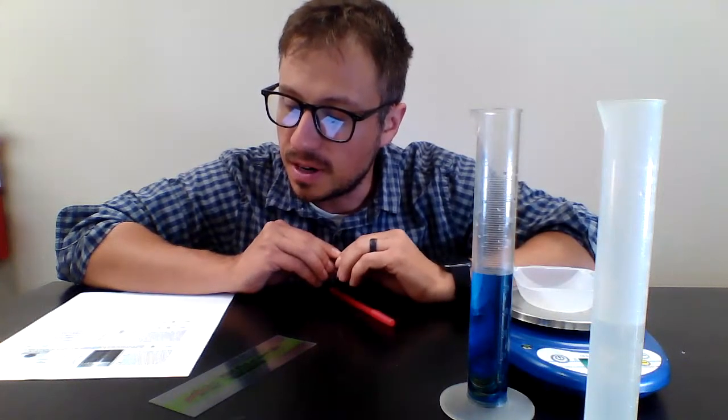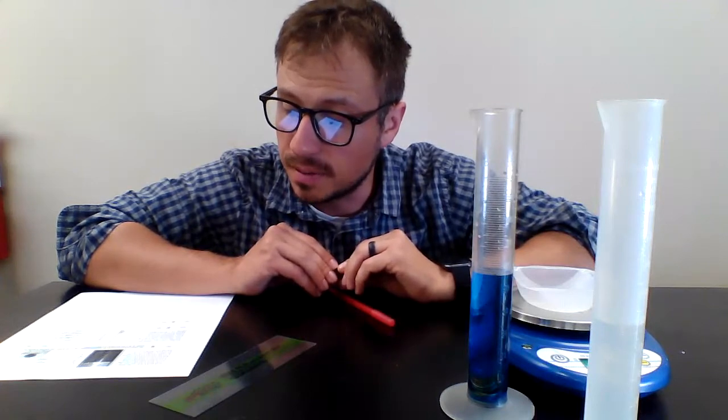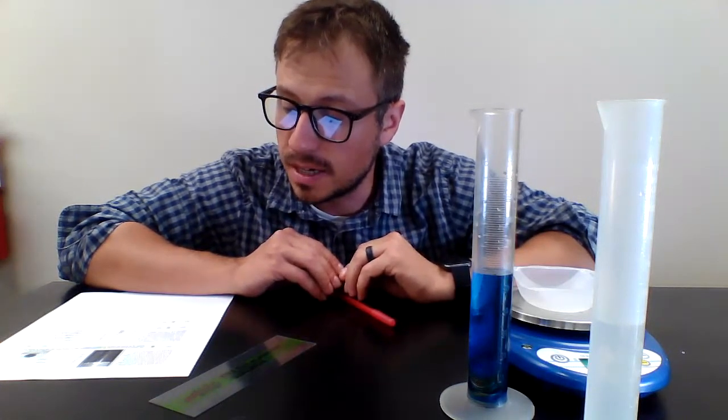Use the displacement method of finding the volume of a single penny. Calculate the density of a single penny. Then determine what material the penny is composed of.